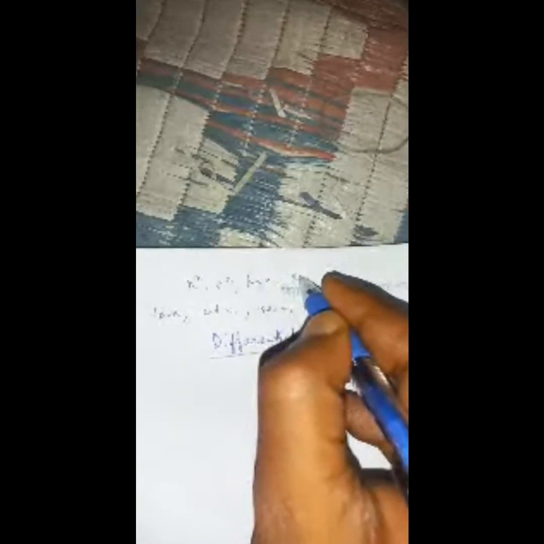Differential calculus. In the previous class, I found the derivative forms of x to the power n, e to the power x, log of x, sin x, and cos x by definition.